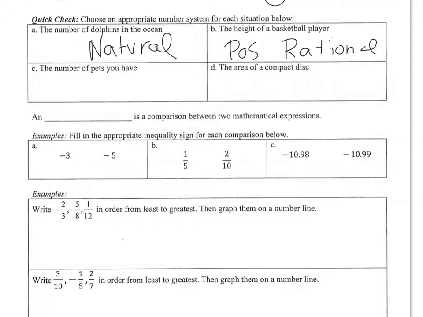C, the number of pets you have. So can you have a negative pet? No. Can you have a fractional pet? No. So it has to be natural or whole numbers. I'm going to write whole numbers because you can have 0 pets.